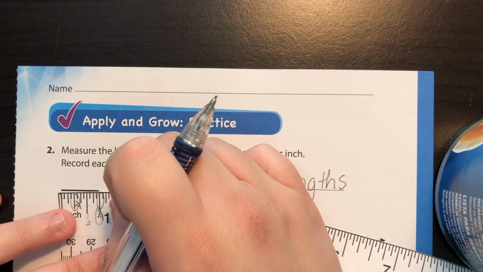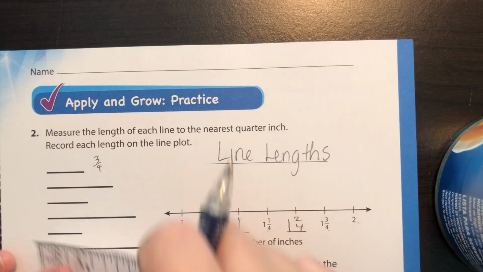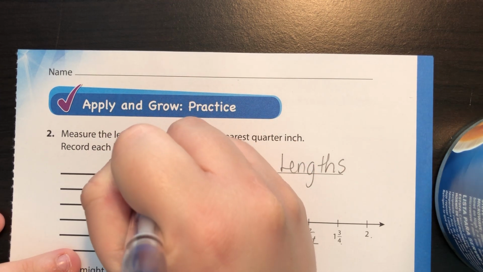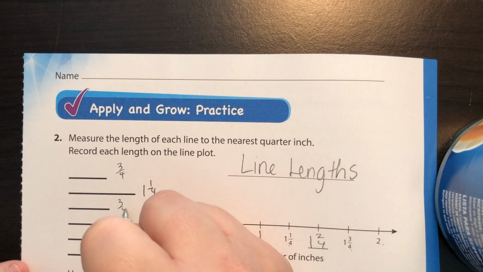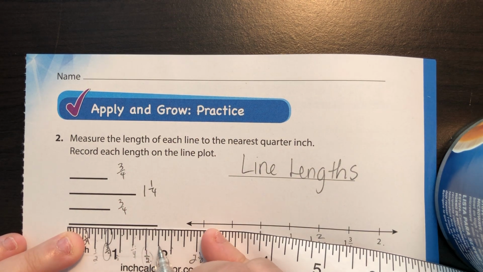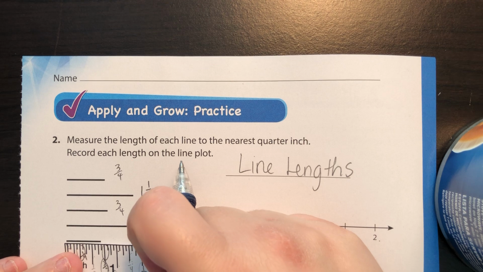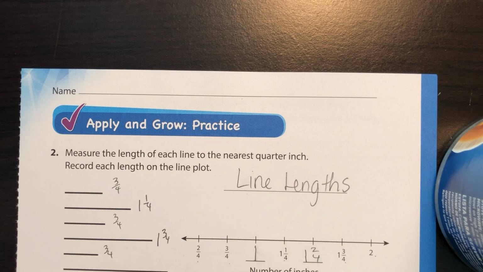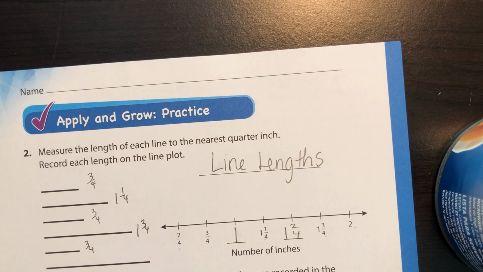so let's measure. Looks like this one goes to 3/4. This next one goes to 1 1/4. This next one goes to 3/4. This next one goes to 1 3/4. This one goes to closer to 3/4. Estimation right there. And this one is 2 inches.